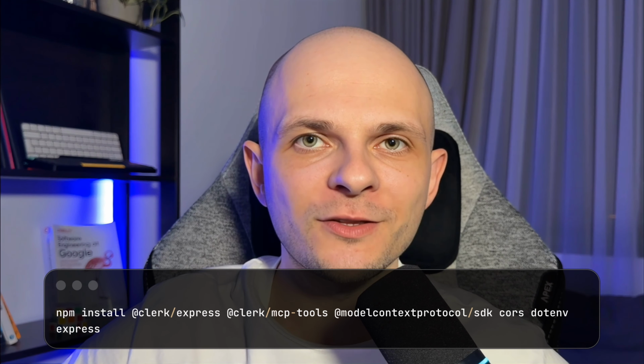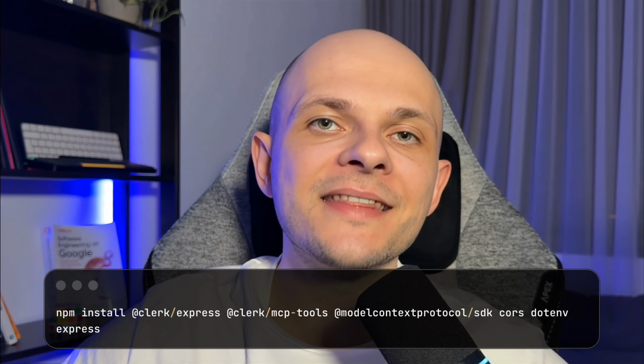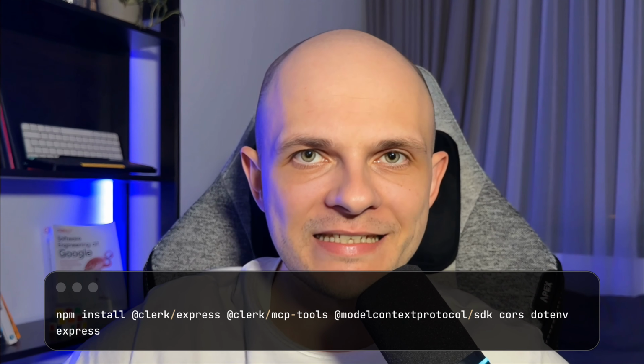That is what this builds. An MCP server your agent can call, authenticated per user through Clerk's Auth. No API keys, no data leaking across the users. Let's build it. First, you need to create a Node.js Express project, and then you need to install these packages.